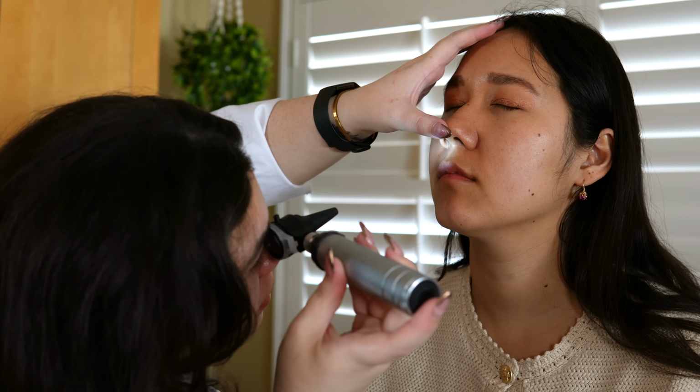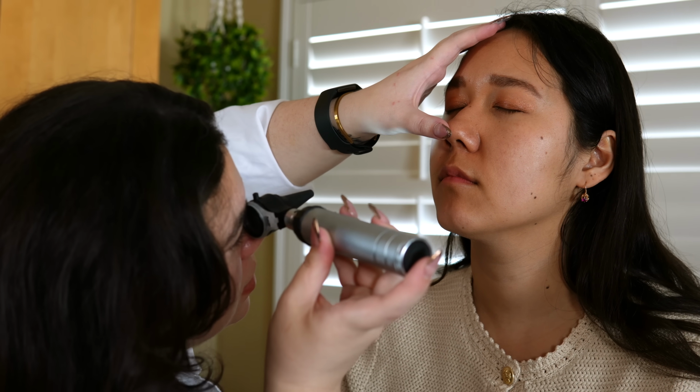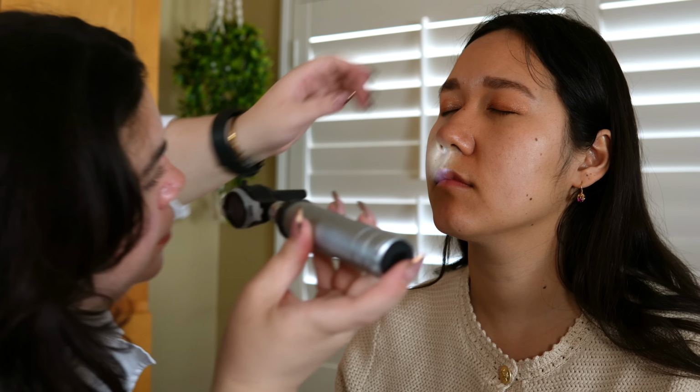Maybe some mild production of mucus, but nothing that looks particularly concerning.